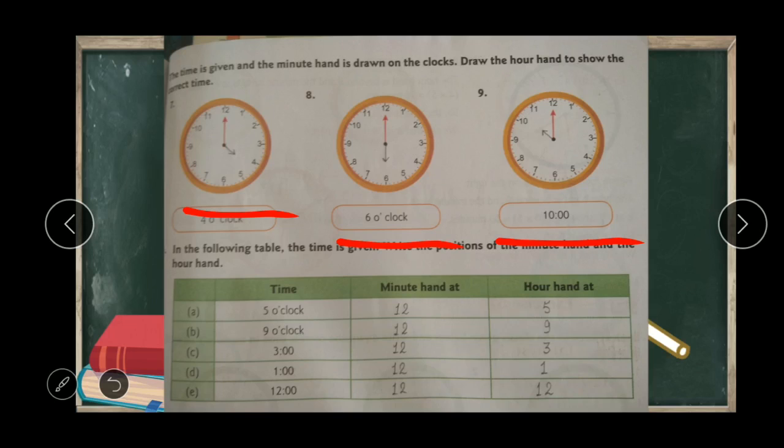Why minute hand will be at 12? Because at 12 only we read it o'clock. Similarly for 9 o'clock, minute hand will be at 12 and hour hand will be at 9. For 3 o'clock, again minute hand will be at 12 and hour hand will be at 3.